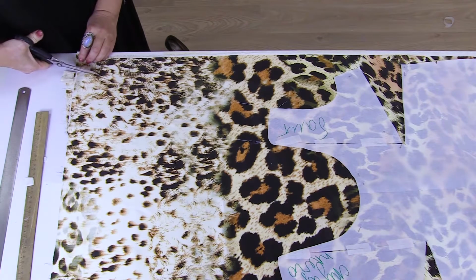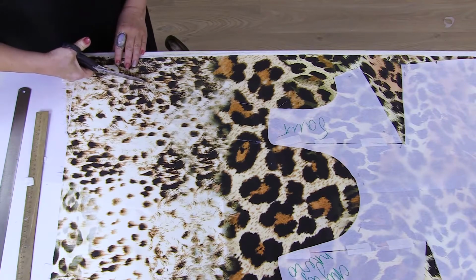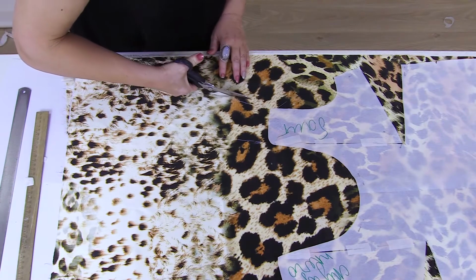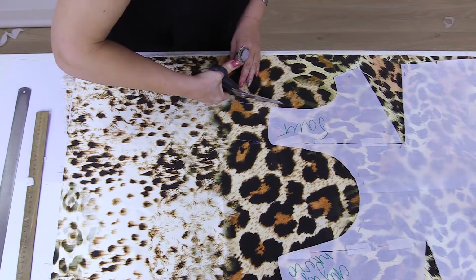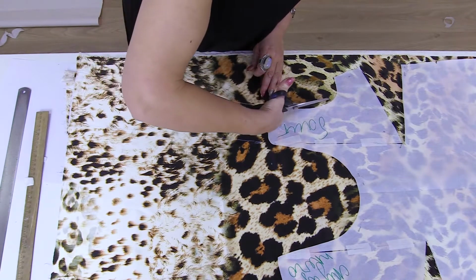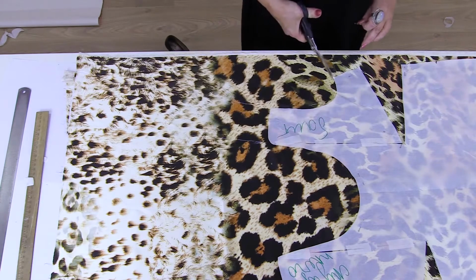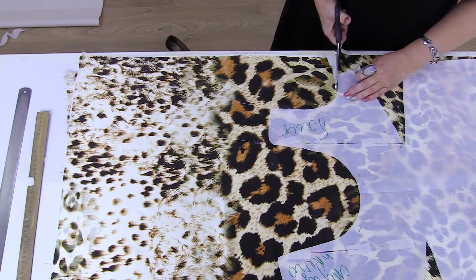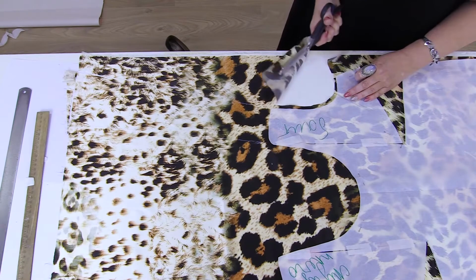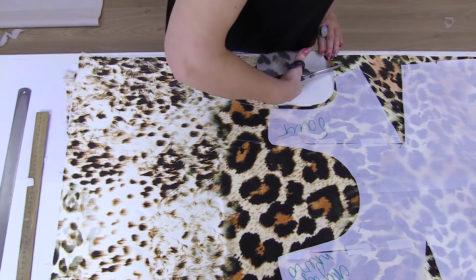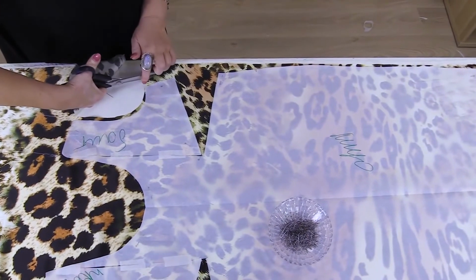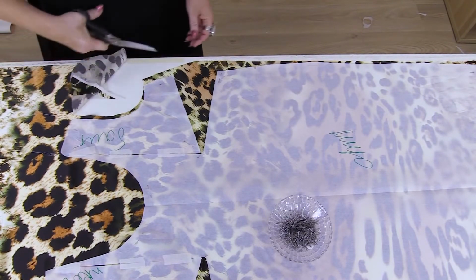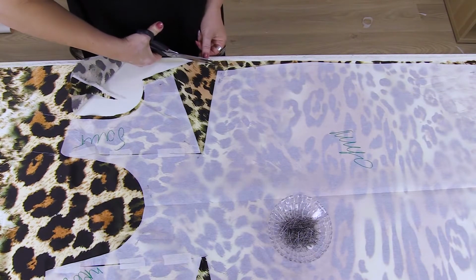I add 1 cm for a seam. Notice how I cut the armhole. I add some for a seam to the width, but not to the height. Notice how I cut. Do not change the direction. Start cutting again from the middle of a tuck.